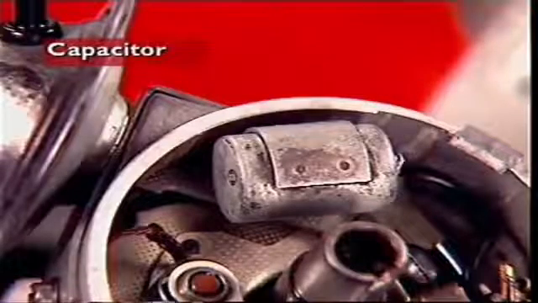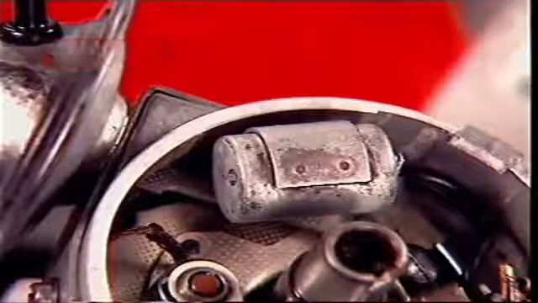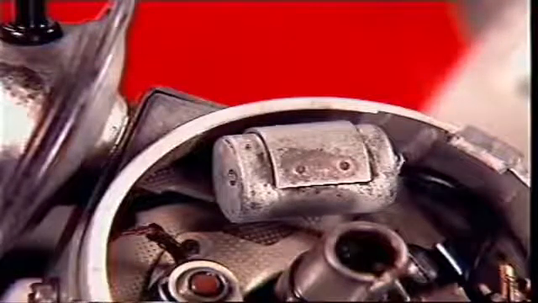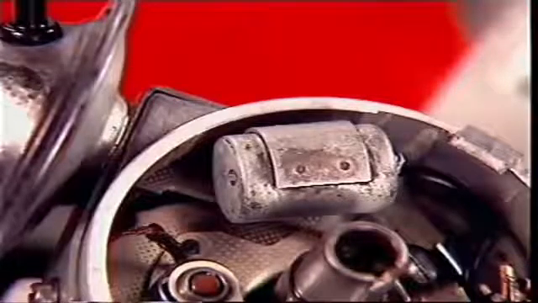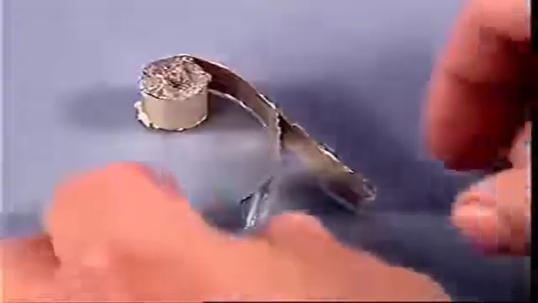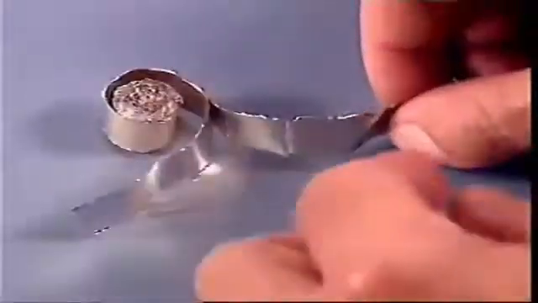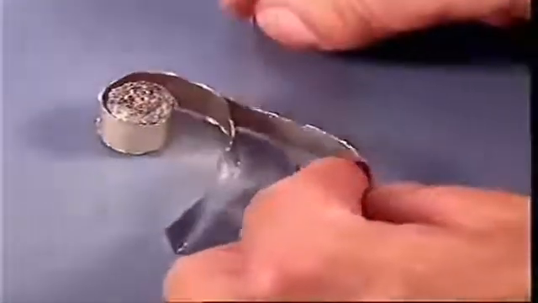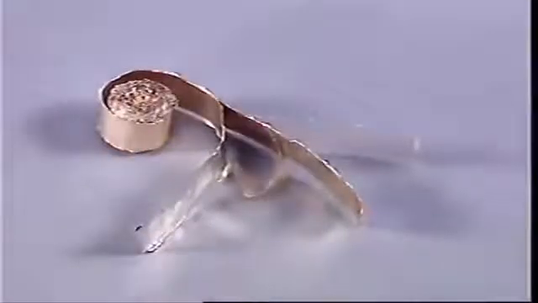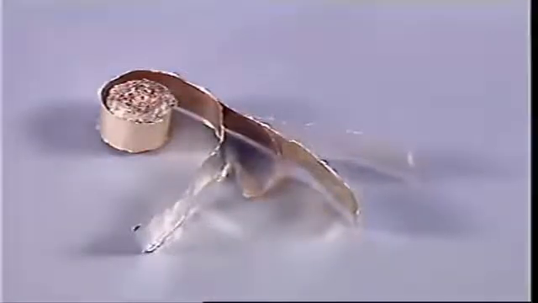The capacitor, also called a condenser, is a self-contained unit which is connected electrically in parallel with the contact breaker. It is made up of two plates, constructed from narrow strips of aluminium foil, which are insulated from each other by a special waxed paper called a dielectric.